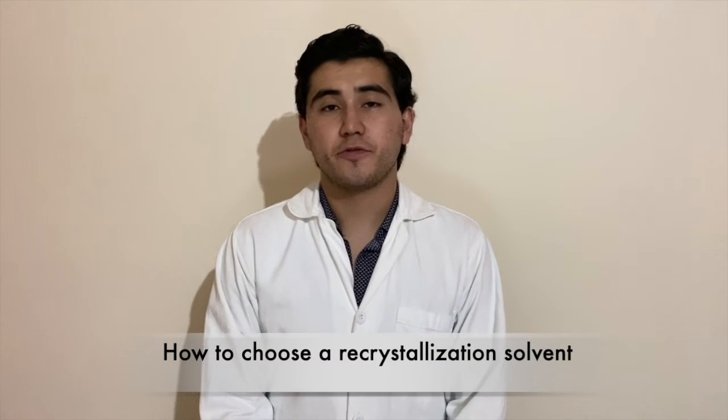How to choose a recrystallization solvent. A successful recrystallization depends totally on the proper choice of solvent. The compound must be soluble in a hot solvent and insoluble in the same solvent when it is cold. For the purpose of recrystallization, we consider 3% the dividing line between soluble and insoluble. If 3 grams of compound dissolves in 100 milliliters of solvent, it is considered soluble. If not, it is considered insoluble.